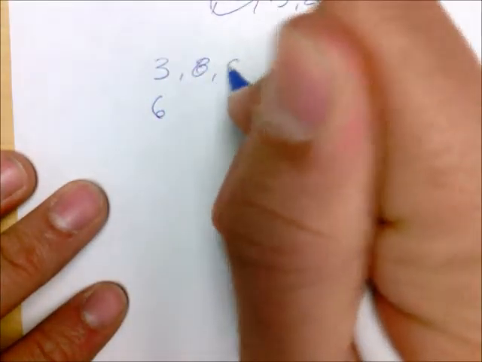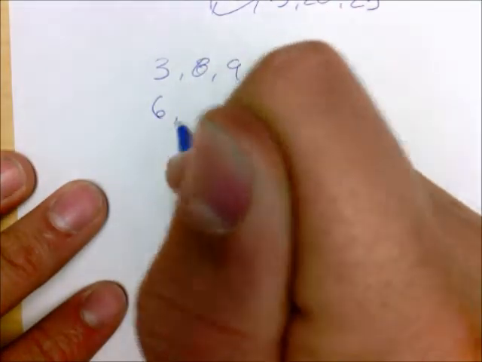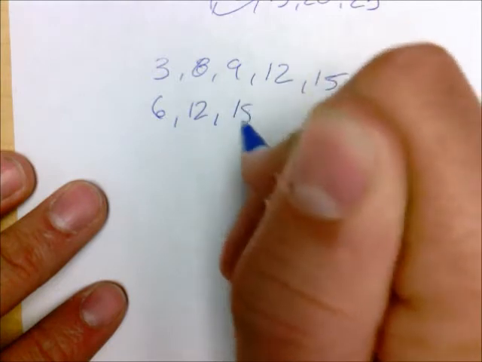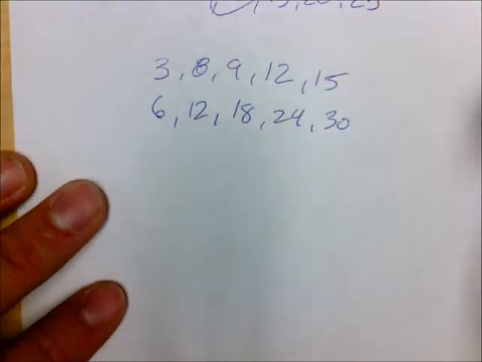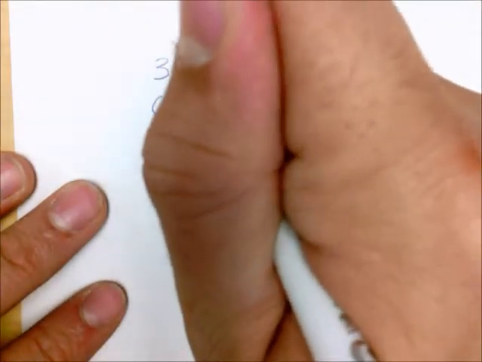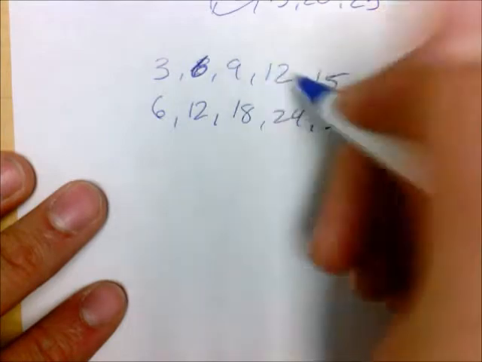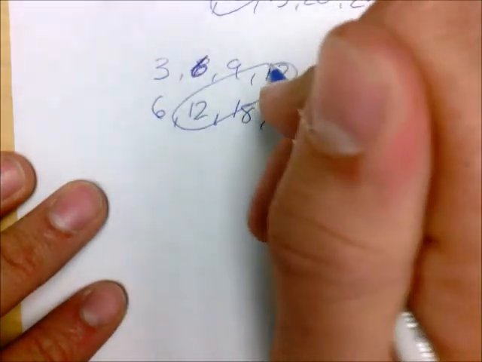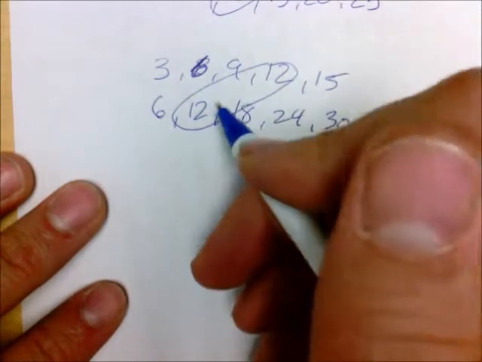Well, we start counting: 3, 6, 9, 12, 15, and 6, 12, 18, 24, and 30. We look at it here, and my 6 is kind of bad here. Let's fix that a little bit. And then they're like, oh, it's 12. Well, 12 is a common multiple, but it is not the least common.